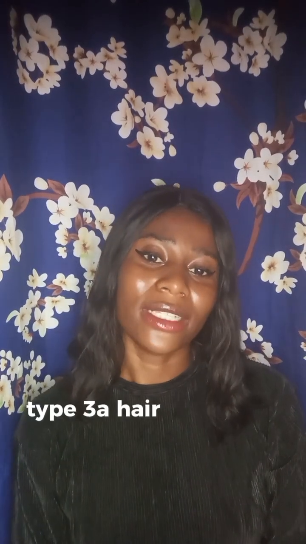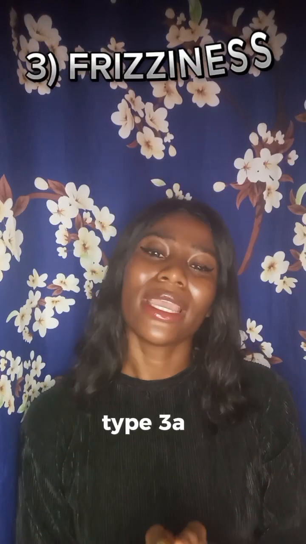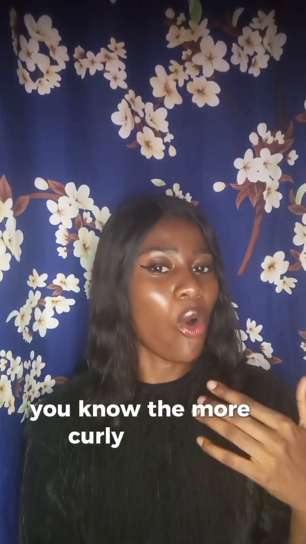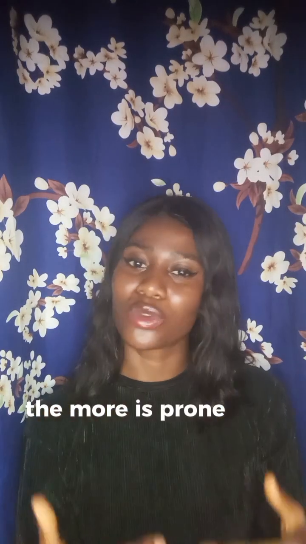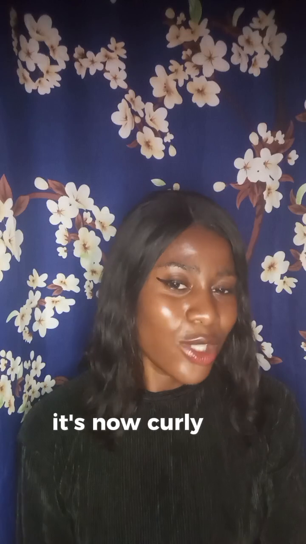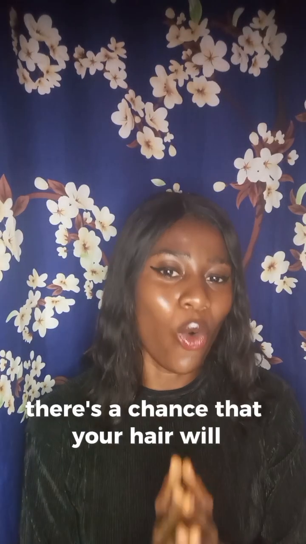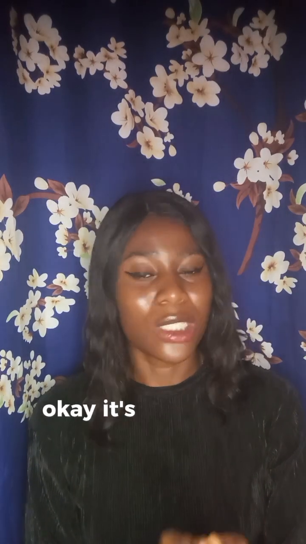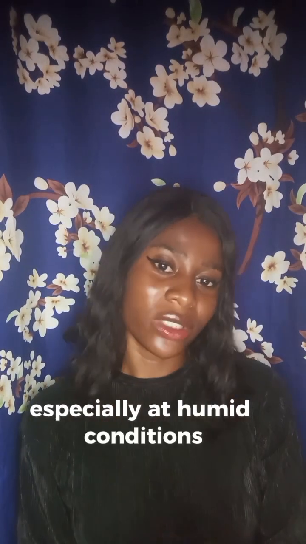Type 3A hair in terms of frizziness. Type 3A hair is prone to frizziness due to the coiliness. The more coily the hair, the more it's prone to frizziness. Now it's not more wavy, it's coily. So there's a chance that your hair will always suffer from frizziness. So you need to be moisturizing your hair at all times. It's prone to frizziness, especially in humid conditions.